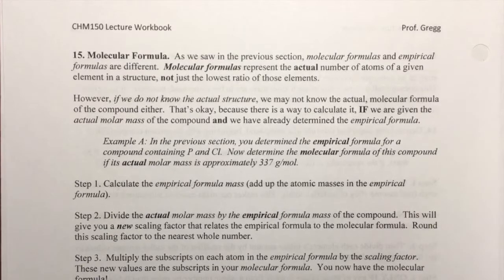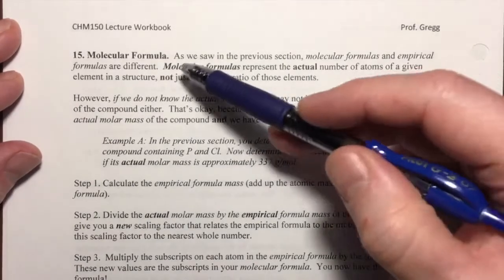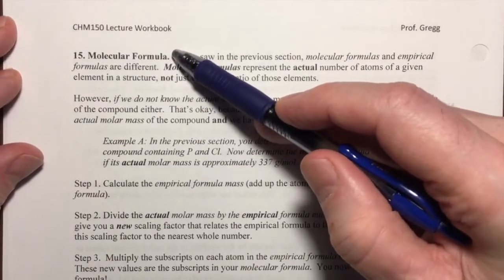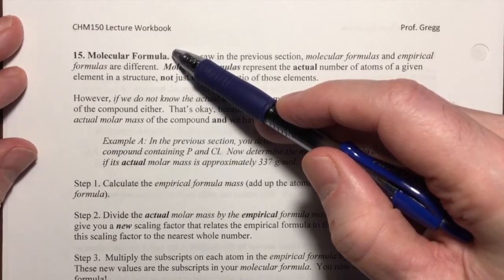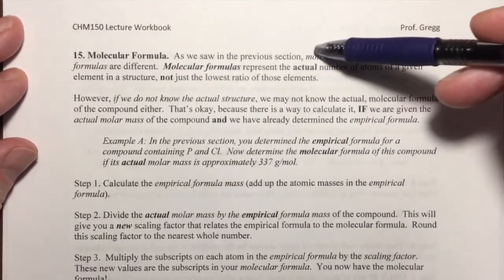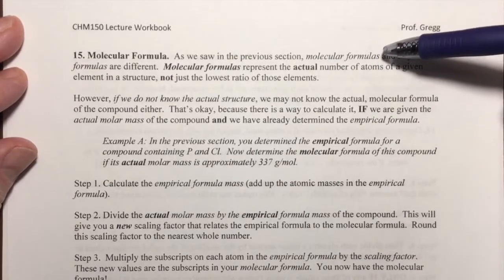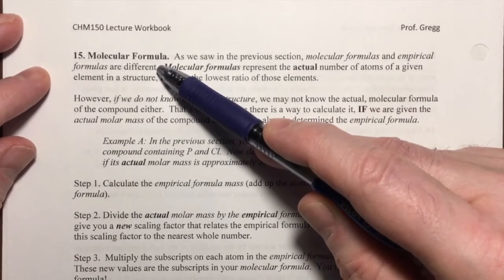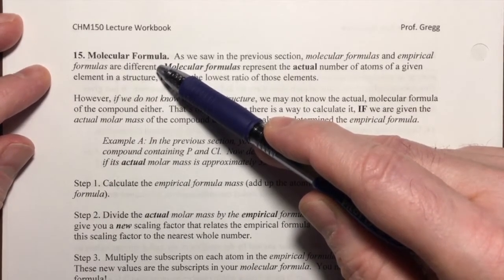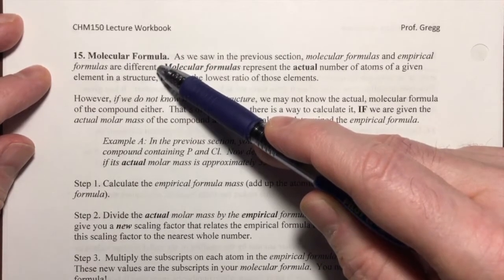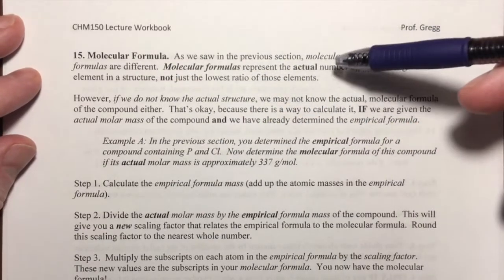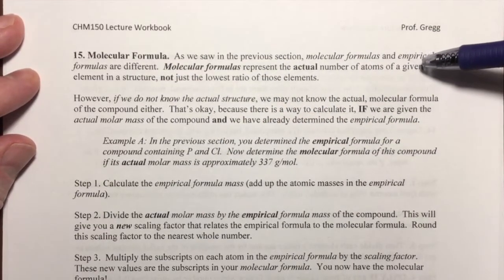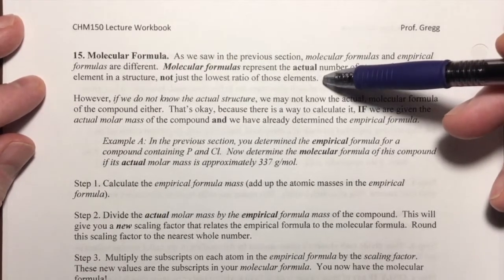Okay, to carry on in this two-part video about empirical and molecular formulas, we want to turn our attention now to the molecular formula. This is the formula that we're most familiar with. As we saw in the previous section in this workbook, molecular formulas and empirical formulas are different concepts. A molecular formula and an empirical formula may end up being the same formula, as we saw with formaldehyde, but they can also be different formulas, as we saw with glucose. Molecular formulas represent the actual number of atoms, not just the lowest ratio of those elements in the compound.